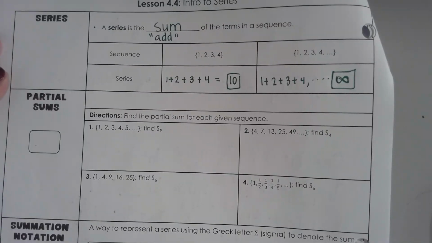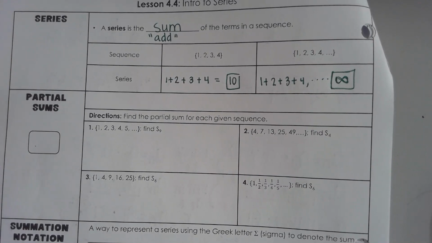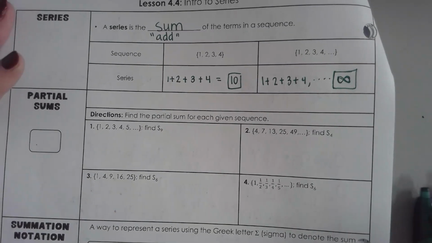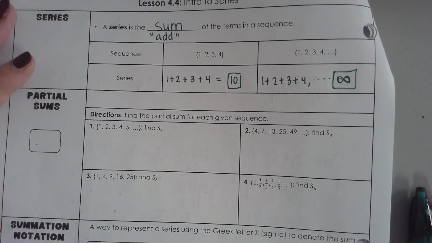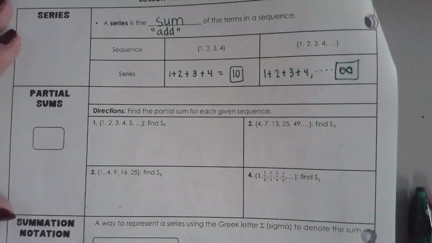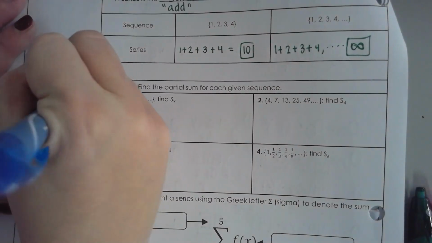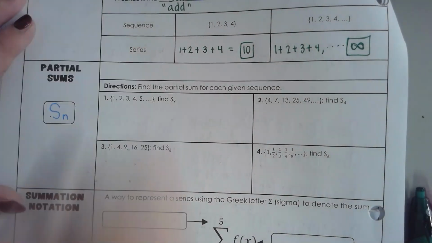So when we are evaluating a series, or getting our answer, I will specifically tell you how many you're going to add up, because most of our sequences have the dot, dot, dot. So I will be specific in telling you how many you're going to add together. You're going to see a capital S with a little number.